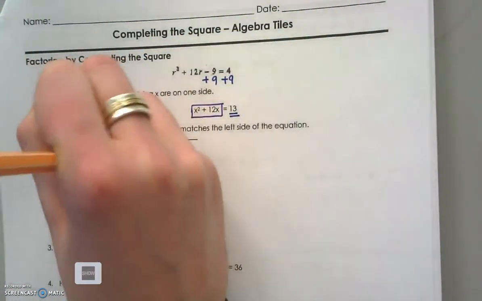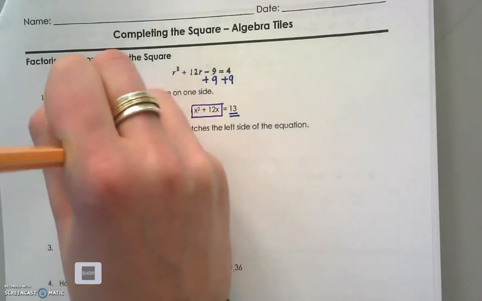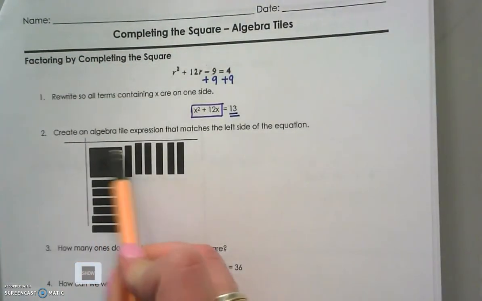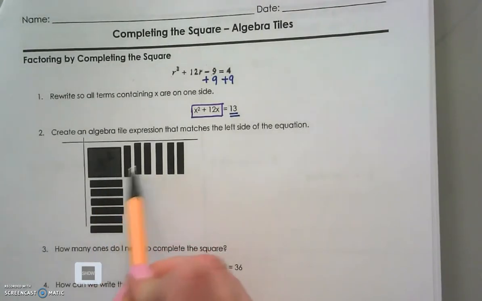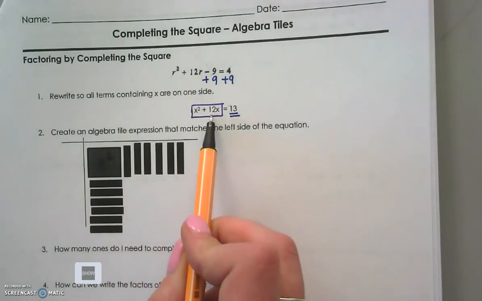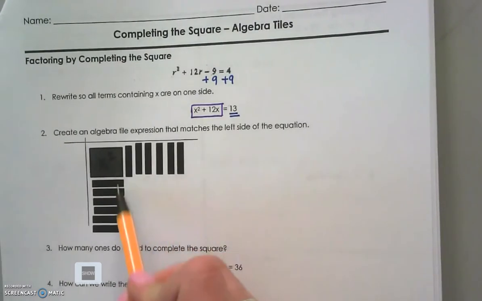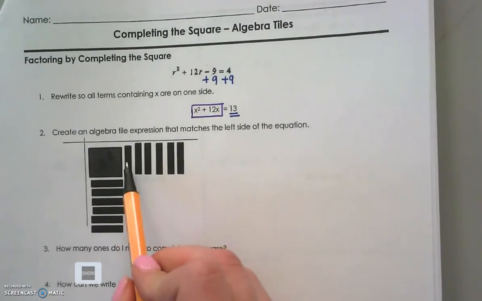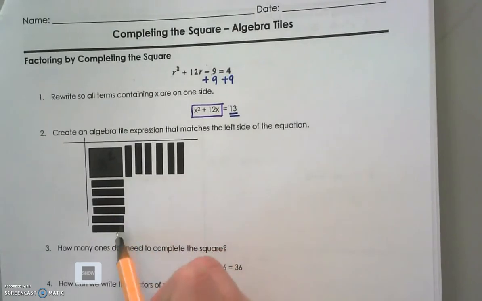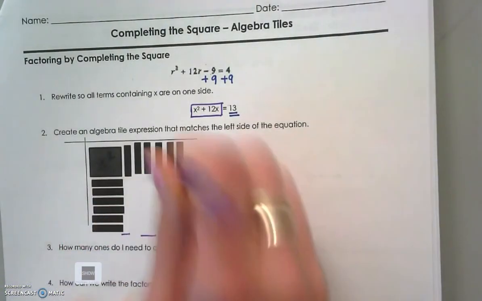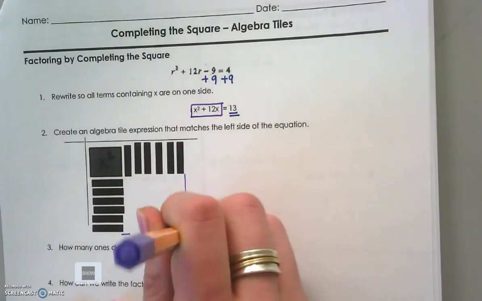So this box here represents x squared. It has a length of x times a length of x, so this is x squared. And my rectangles represent my x's. If I wanted to evenly distribute that 12x amongst the top of my square and the side of my square, we would split it up 6 and 6. Okay, that's evenly divided. Well, I'm missing some pieces here to complete this square.